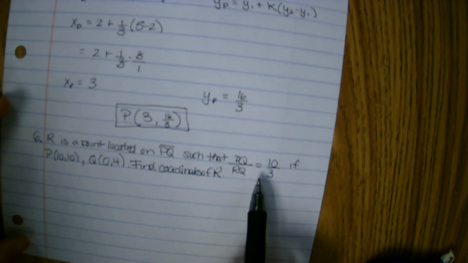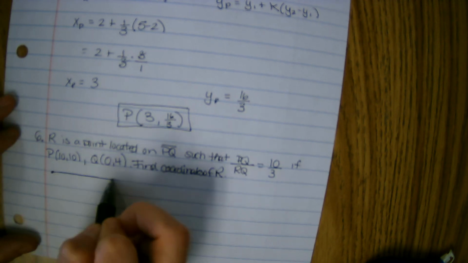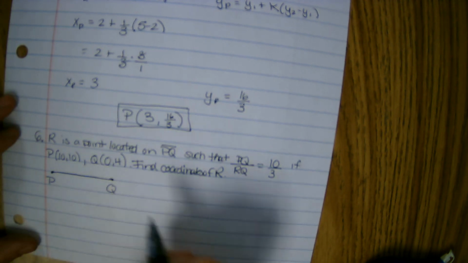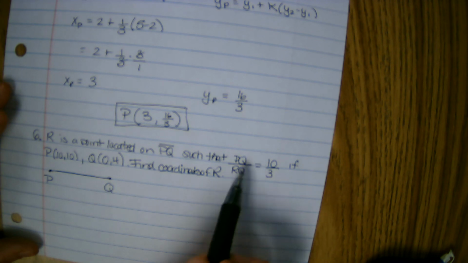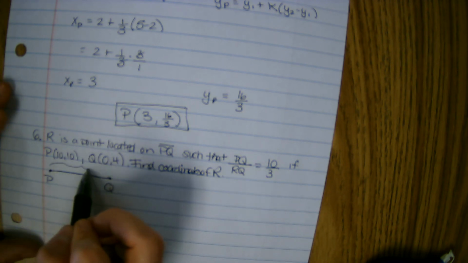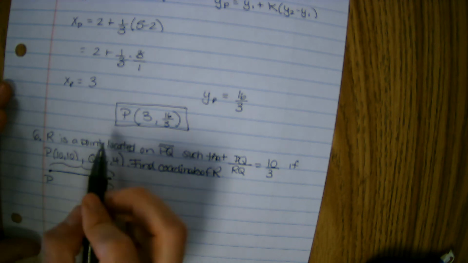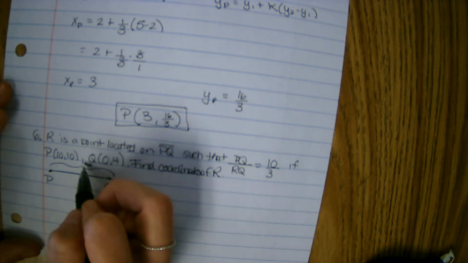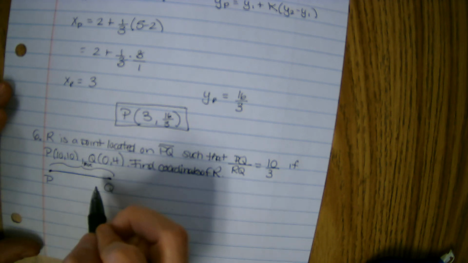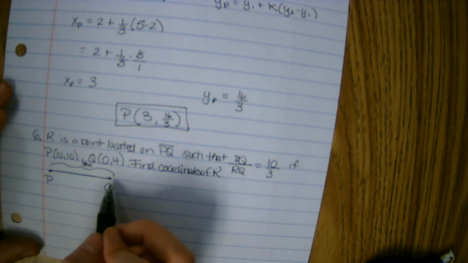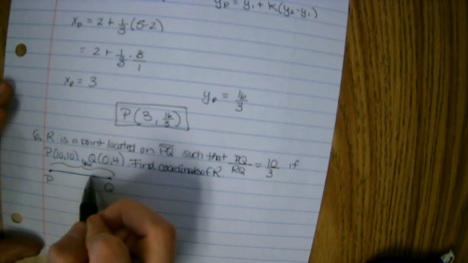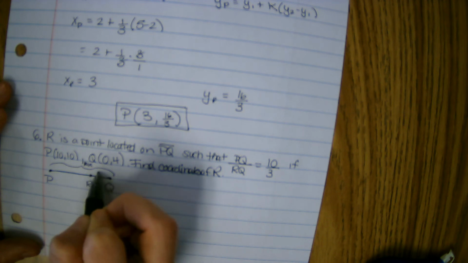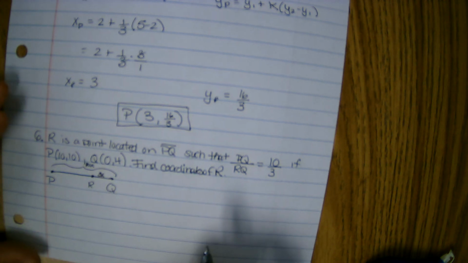So here we know, let's draw out a little segment here. So segment PQ, directed segment, R is a point such that PQ, if that's 10, so let's call that 10x. We don't know if it actually has a length of 10 because it could reduce to 10 thirds. And RQ, so R is somewhere along here, so that RQ is 3. Well, 3 is less than half of 10, so that means it must be closer to Q. So that means this must be 3x over here.